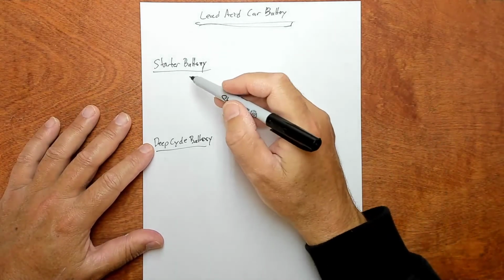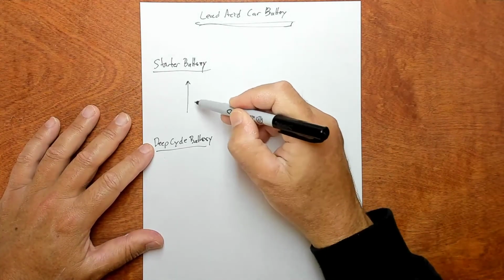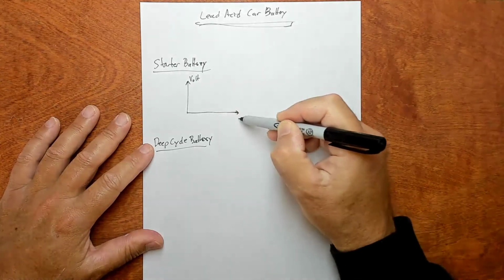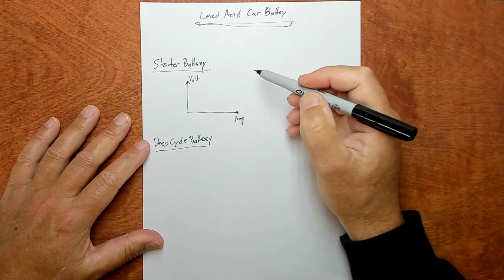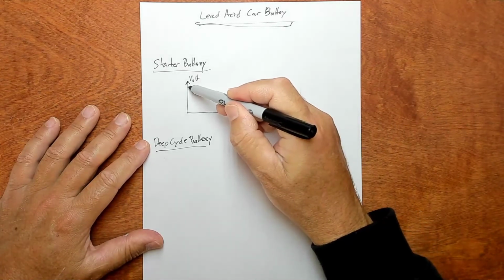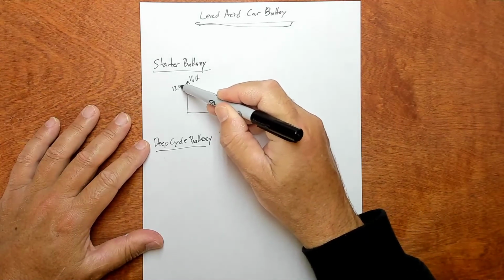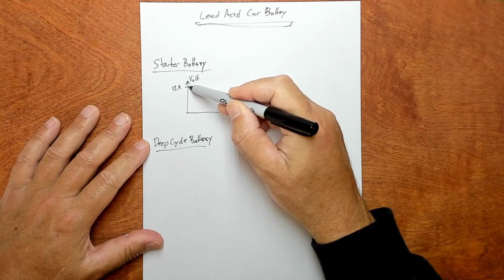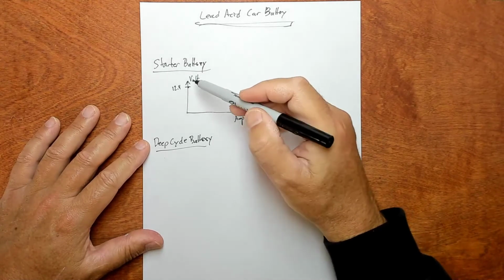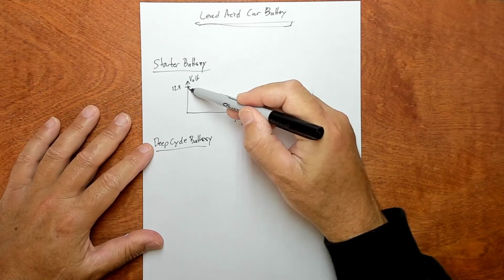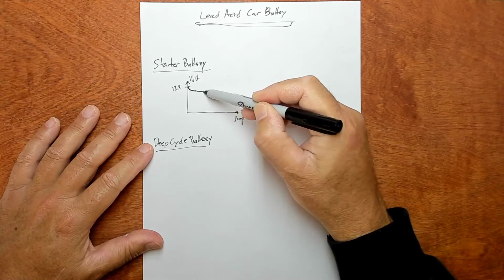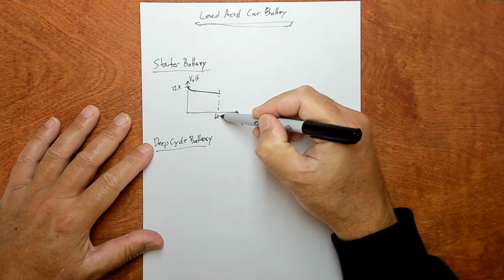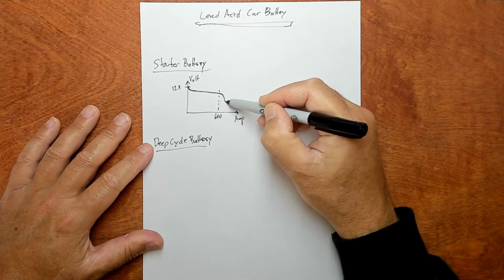So a starter battery has a volt-amp curve. It might be something like this. It might start out at like 12.4 volts when the battery is super healthy, and when you start putting out current, the voltage will drop, but it'll do pretty good up to say 600 amps, and then the voltage will just cave.